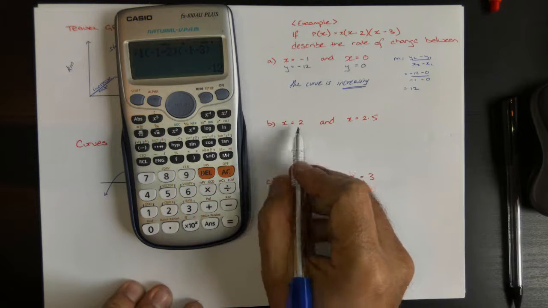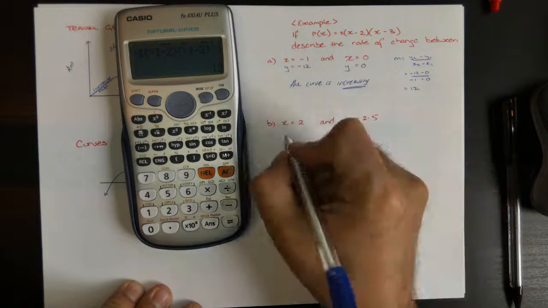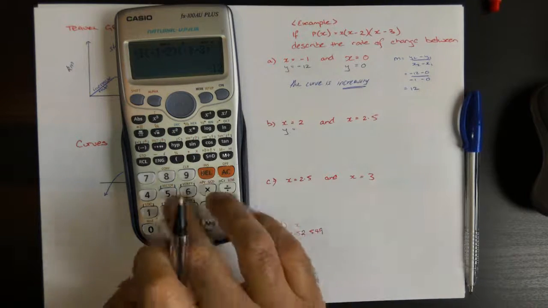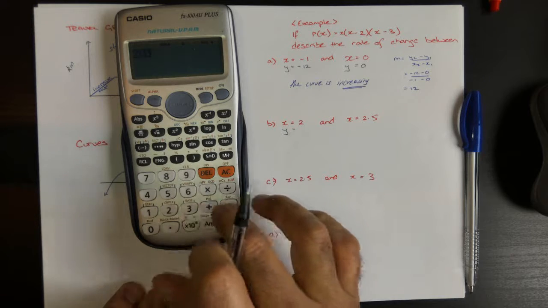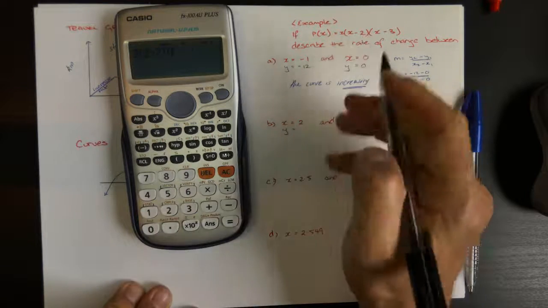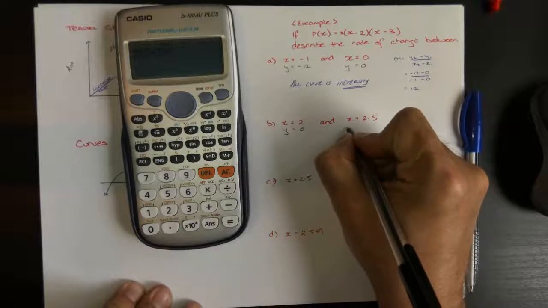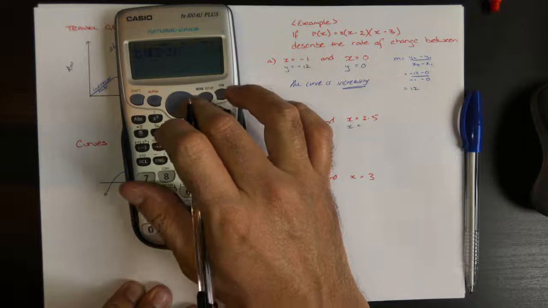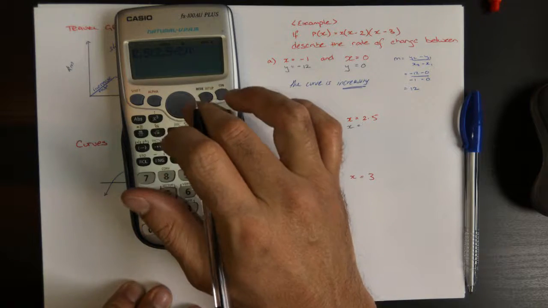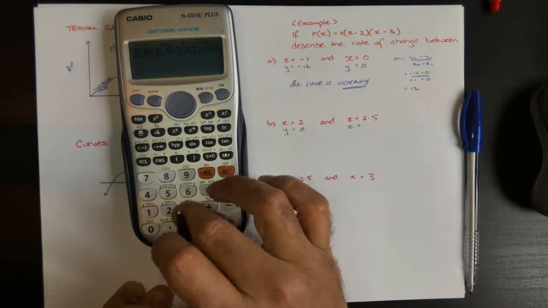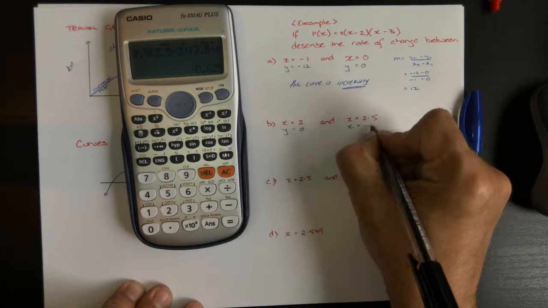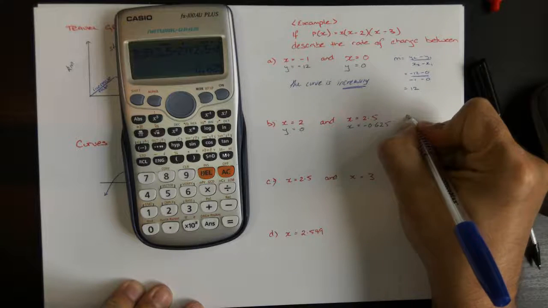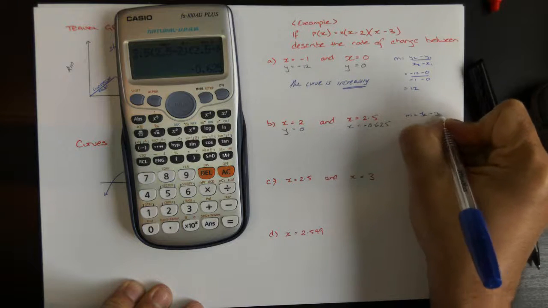Okay, what about from 2 to 2.5? So once again, I plug 2 into my formula, well, that's going to be 0. And if I put 2.5, that's going to be -0.625. All right, calculate the gradient between these 2 points.